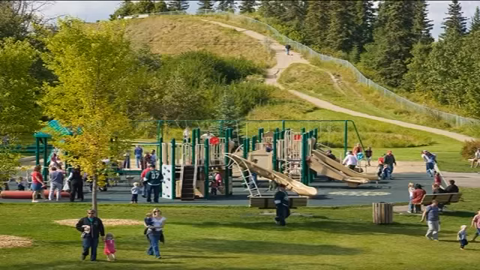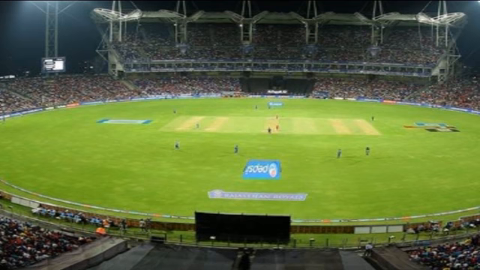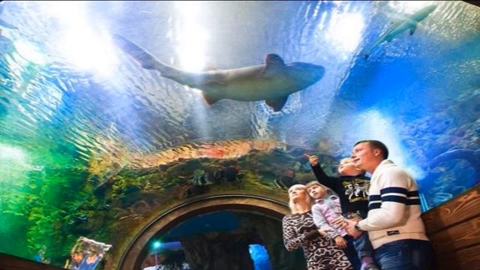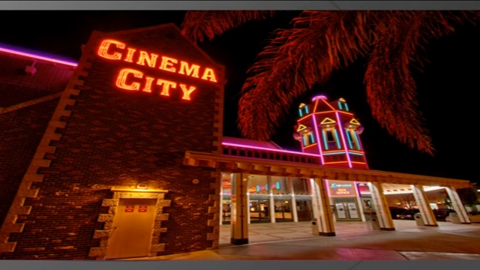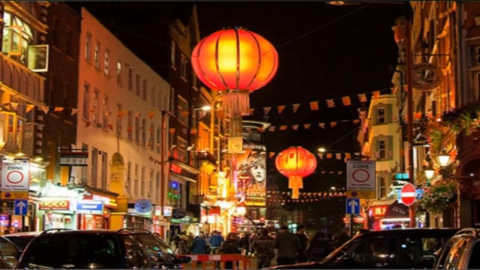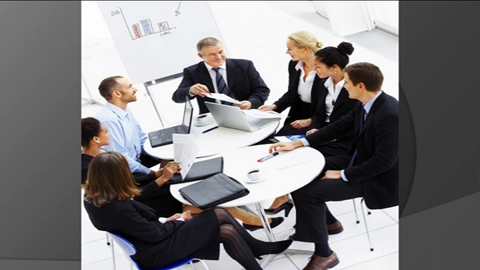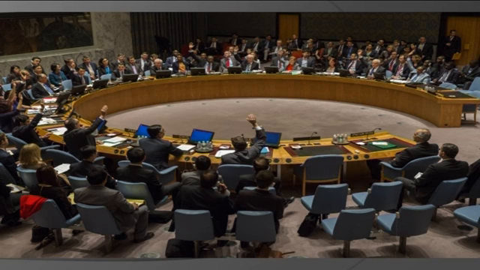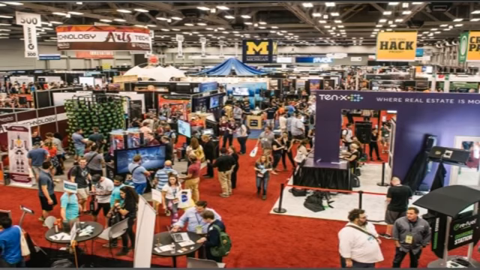Entertainment places such as amusement and recreational parks, sporting events, zoos and oceanariums, cinemas and theatre, nightlife and cuisines. Business activities and centers such as meetings, conventions, conferences and exhibitions. Cultural tourism products encompass an ocean of resources.